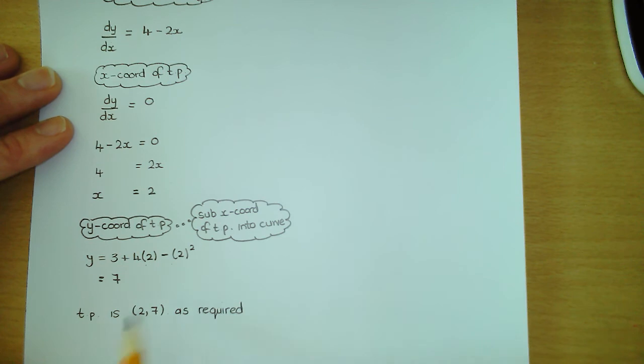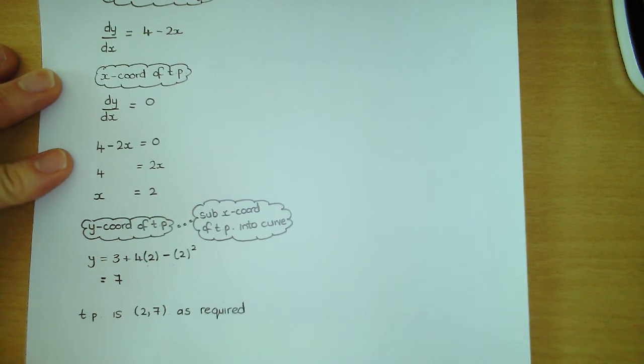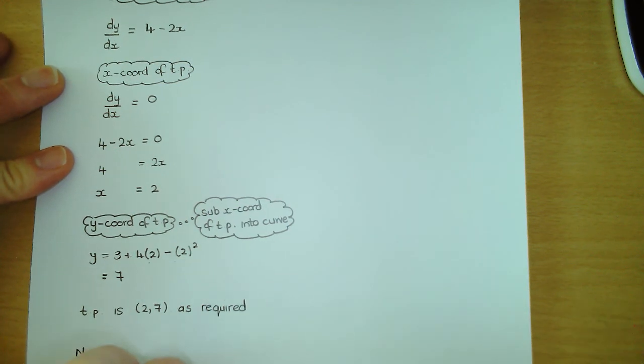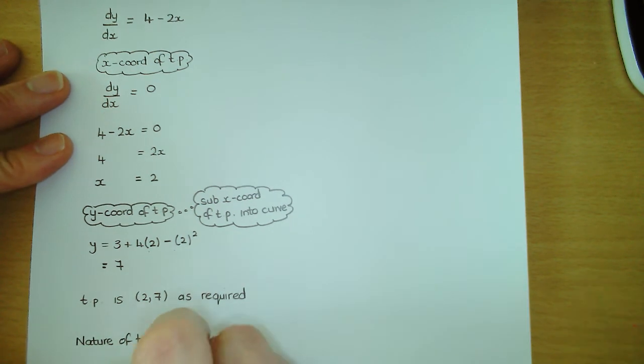Okay. We know that the turning point is 2, 7, but we need to get its nature. In other words, is it a maximum turning point, is it a minimum turning point, or is it a point of inflection? So next thing we look for is the nature. So nature of turning point, and that means we have to get the second derivative, d2y by dx squared.